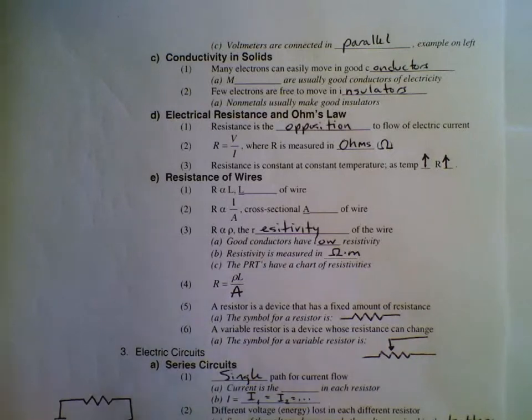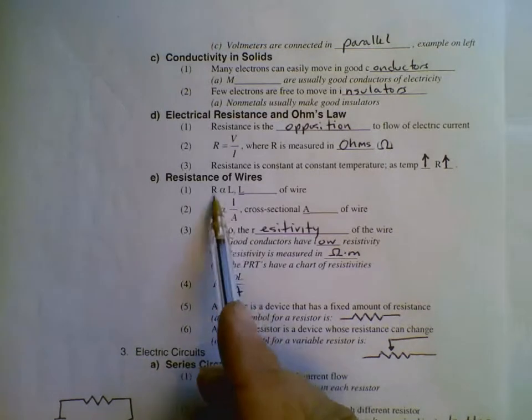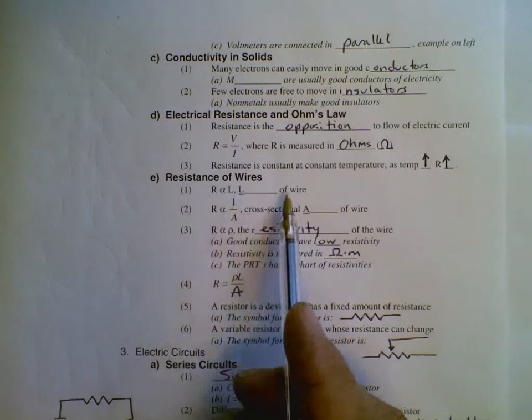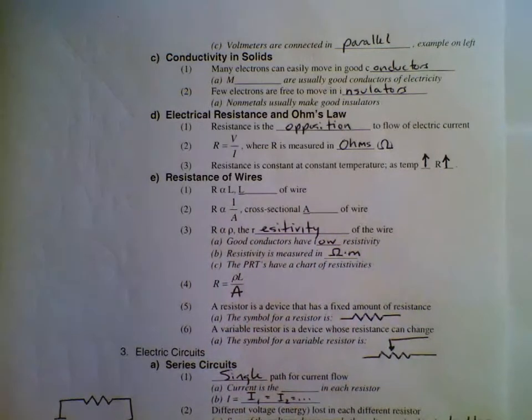Wires themselves have some resistance, and we can calculate this. The resistance is directly proportional to L, which is the length of the wire. It's inversely proportional to A, the cross-sectional area of the wire. And it's directly proportional to rho, which is the resistivity of the wire. Good conductors have low resistivity, and resistivity is measured in ohm meters, ohms times meters.